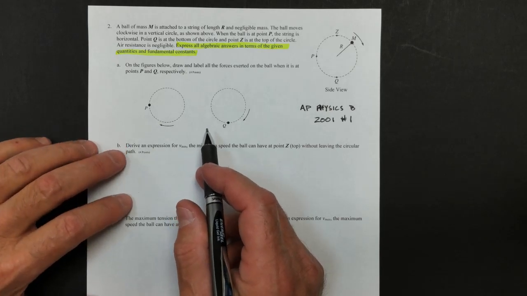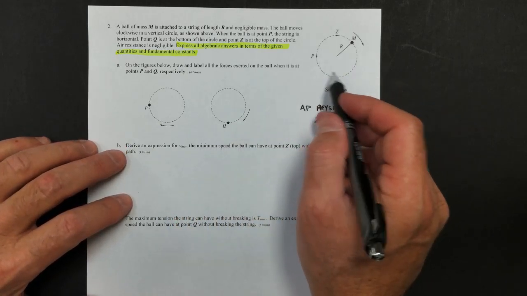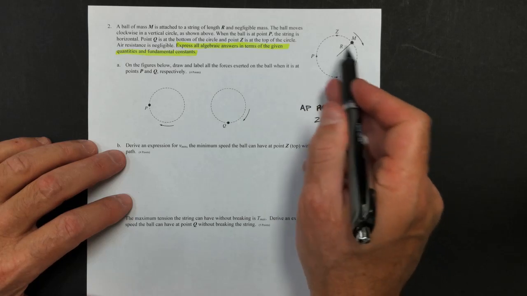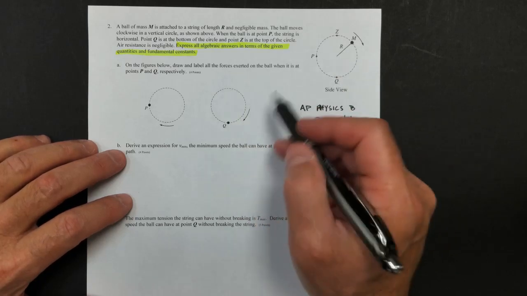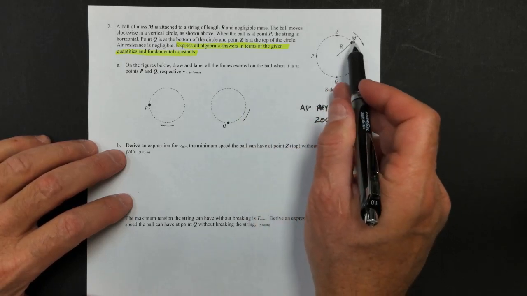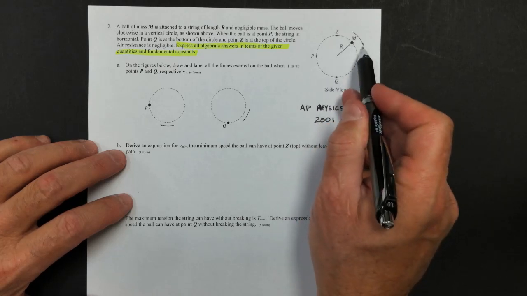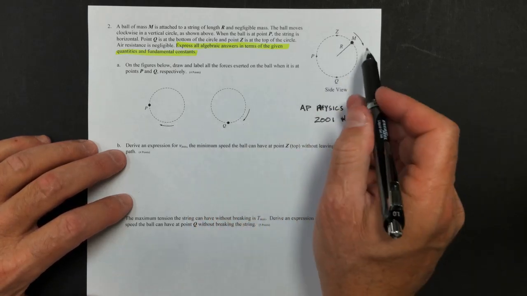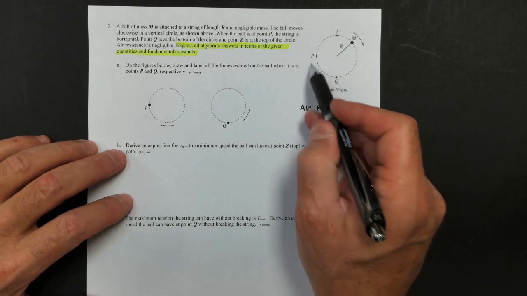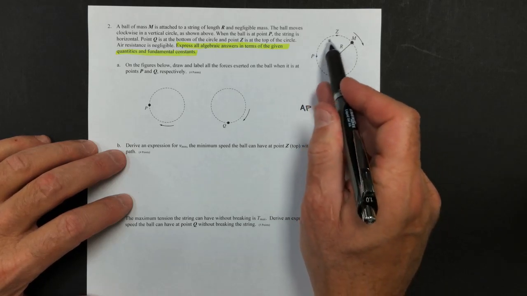Okay, so we have a vertical circle. Again, I always like you guys to think about what's going on before you even start answering the questions. You've got a vertical circle moving clockwise. They even label this here, and they label this in subsequent parts as well. It's moving through a circle, and we know that if it's moving in a circle, it requires a centripetal force.